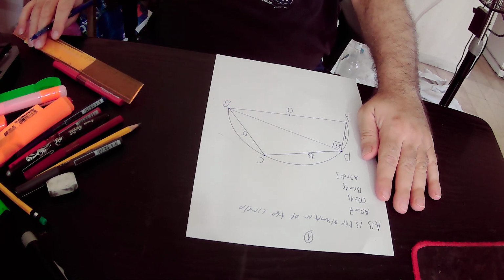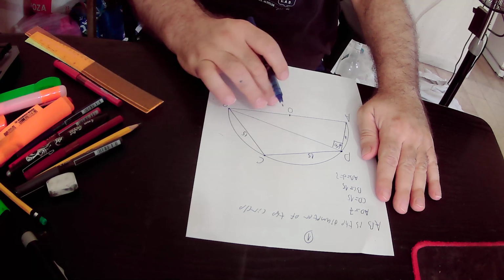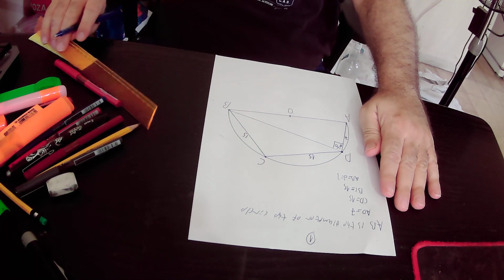And then we will join points O and C by a straight line.